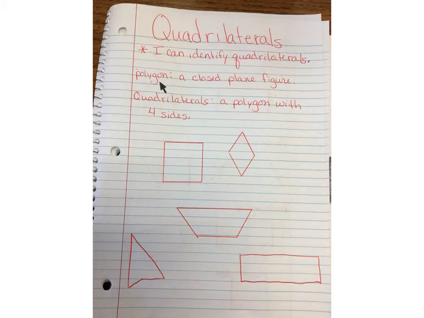A polygon is a closed plane figure. Quadrilaterals are going to be a polygon with 4 sides. Yesterday I talked about the word quad means 4. So we have lots of different polygons. As long as it has 4 sides, it is a quadrilateral. All of these are quadrilaterals because they have 4 sides.